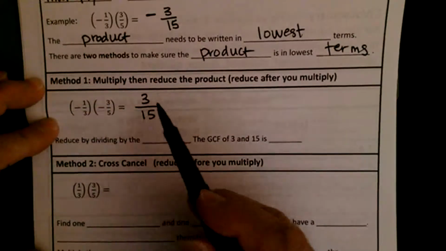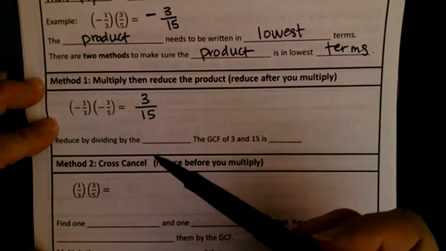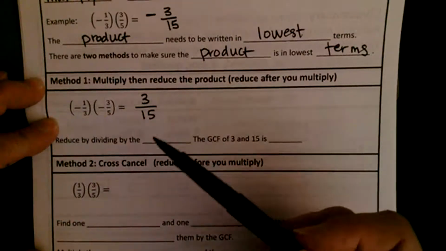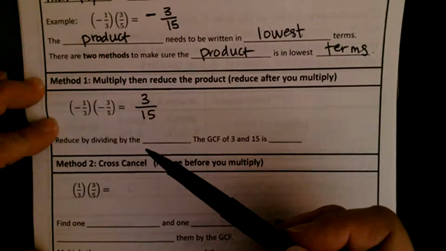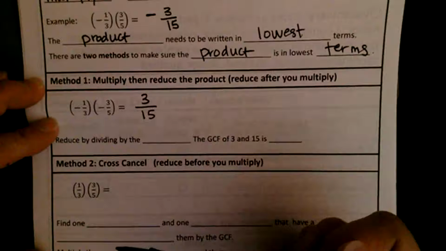Now, when I see 3/15, because I know my multiplication table by heart, I know that's a fraction that can be reduced. The reason I know that is because 3 and 15 have what's called a common factor.